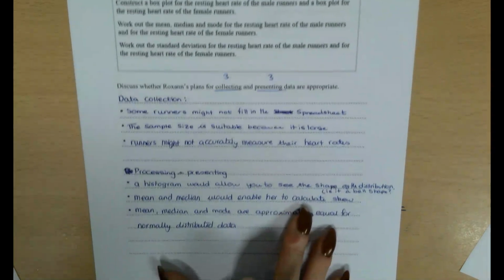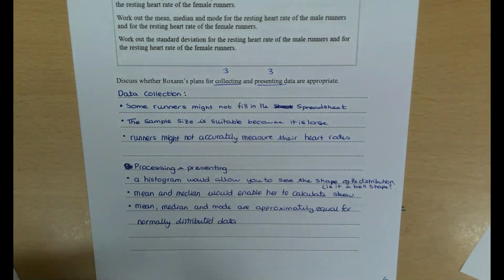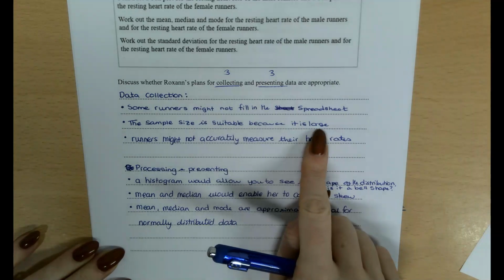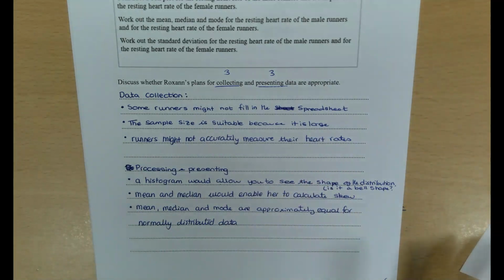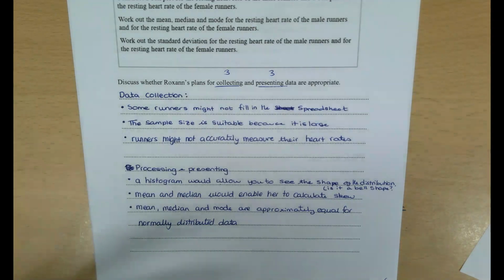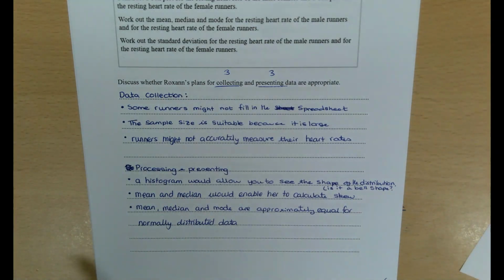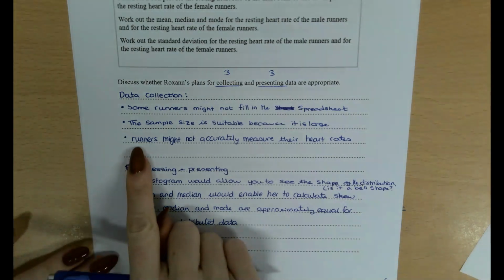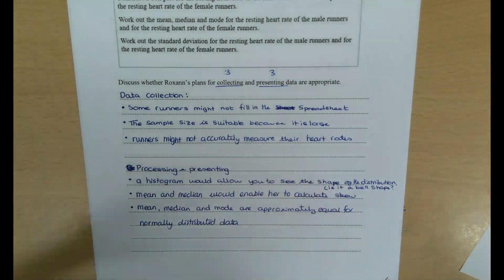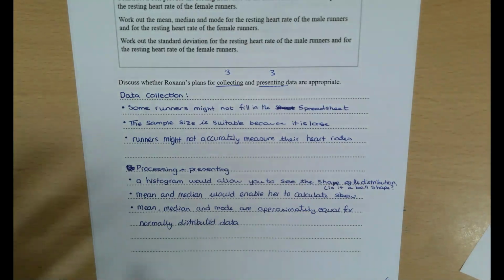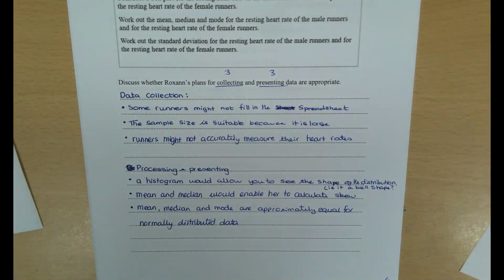So I've said here, some runners might not fill in the spreadsheet. That could be a problem. Some might not fill it in accurately. Some people might not know how to fill something into a spreadsheet. Actually, the sample size is large, okay? In actual fact, it's a census, right? So you're sampling everybody in theory. So actually, that's really appropriate. Another potential issue is that runners might not accurately measure their heart rates. Actually, you could talk about Roxanne should measure them herself so she knows how they have been measured.